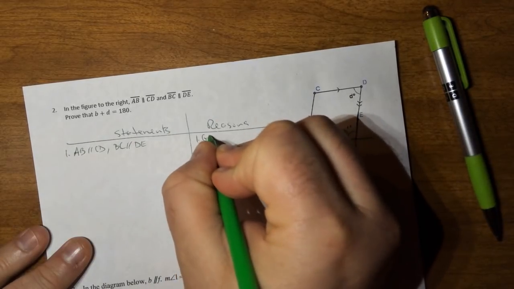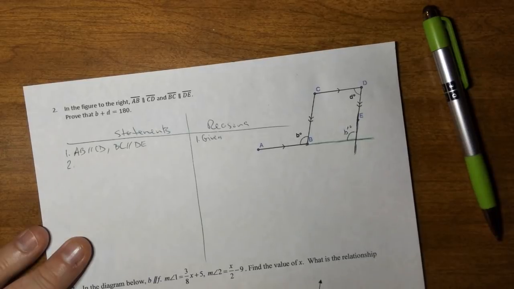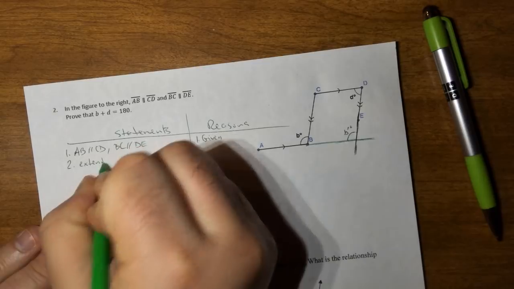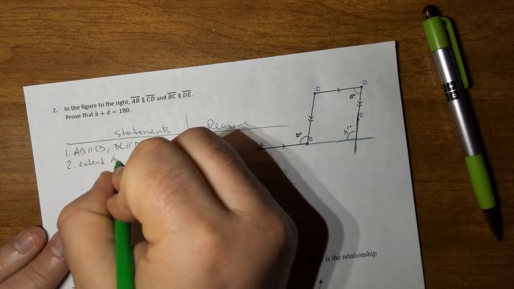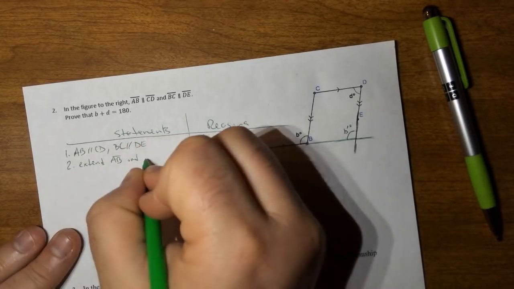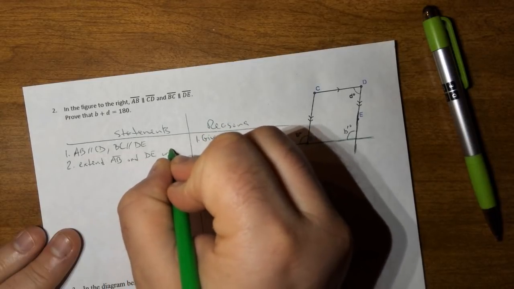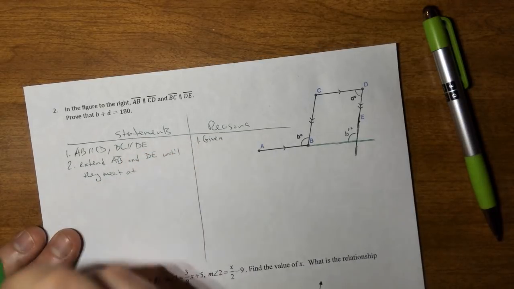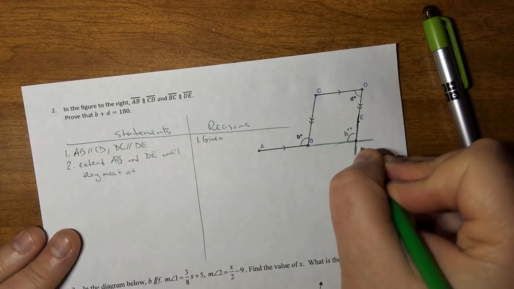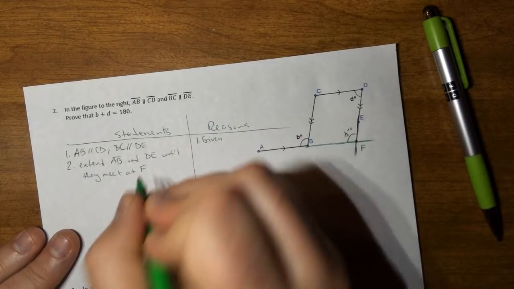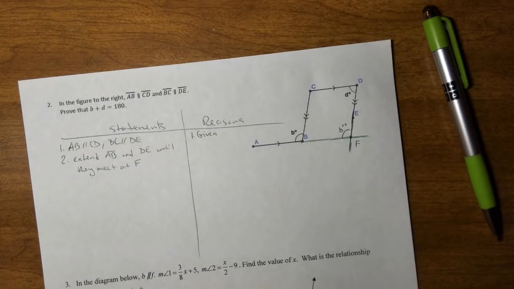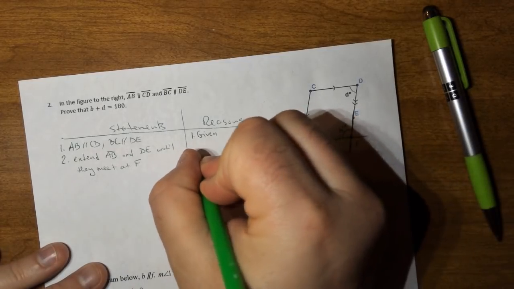So 1, we did the givens. 2, we extended the lines. So extend AB and DE until they meet at, and let's give this a point. We'll call this F because we're fancy. And if you wanted to explain this, the way Euclid would have said it is any two lines intersect at a point.